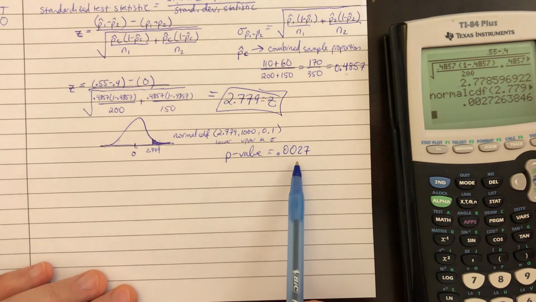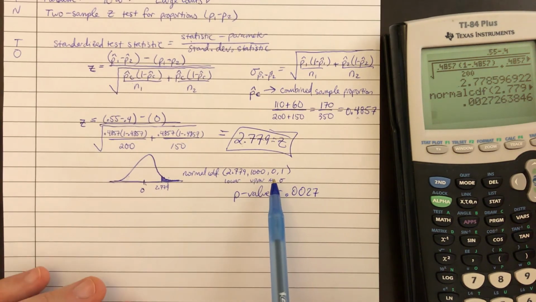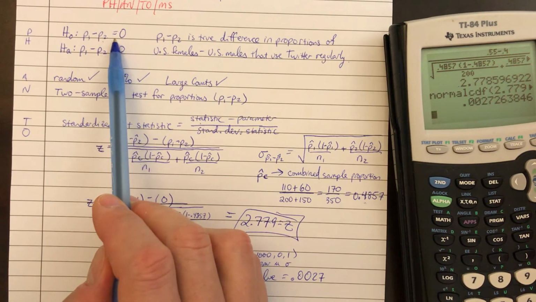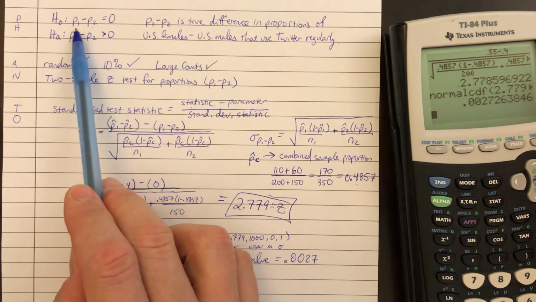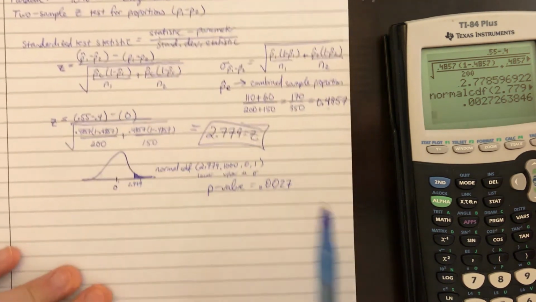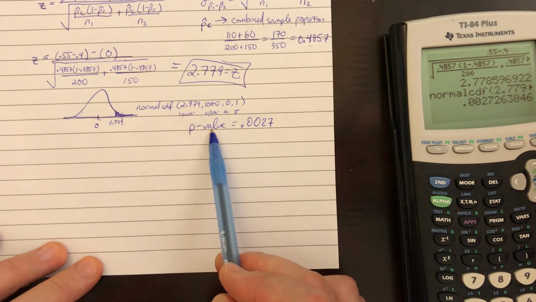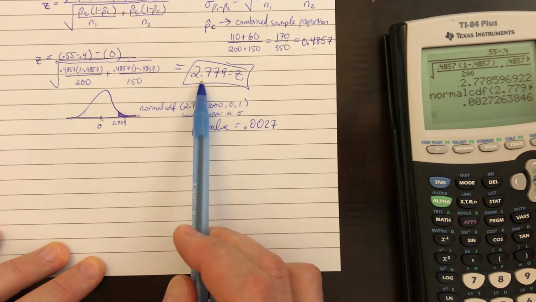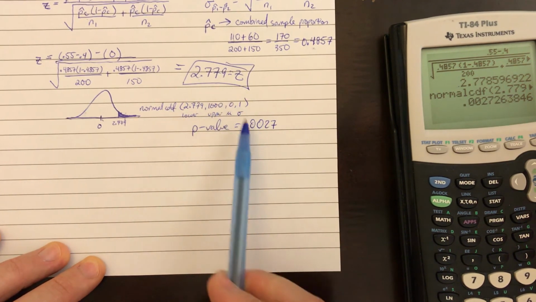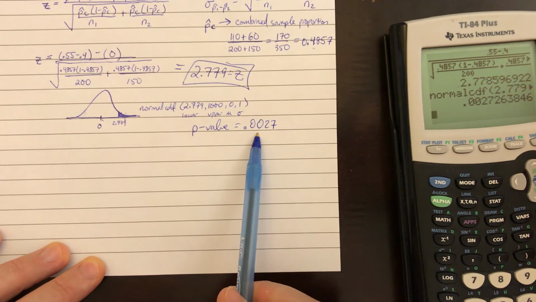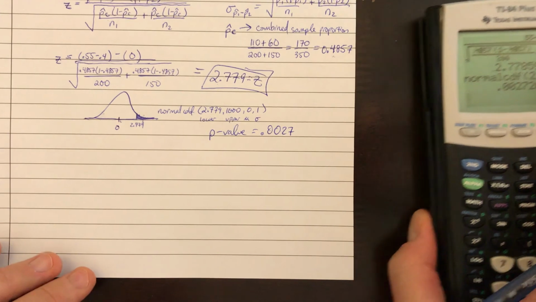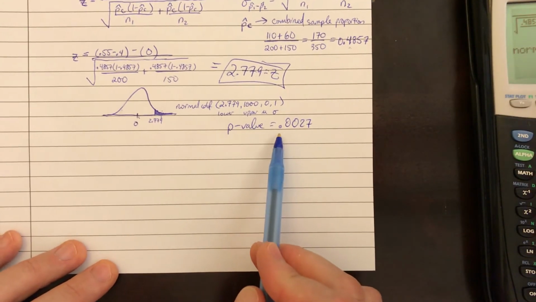The p-value is the probability, assuming that the null hypothesis is true. So assuming that there's really no difference between the proportion of female and male users, the probability of obtaining this test statistic or more, of getting these results or more extreme, is very, very low. It's 0.0027, which is basically 0. It's almost 0. So this is very highly unlikely.